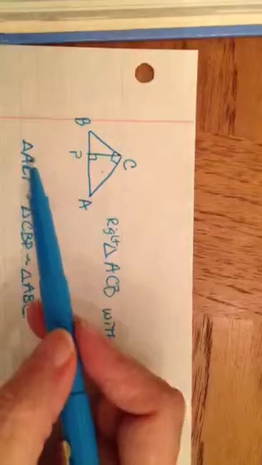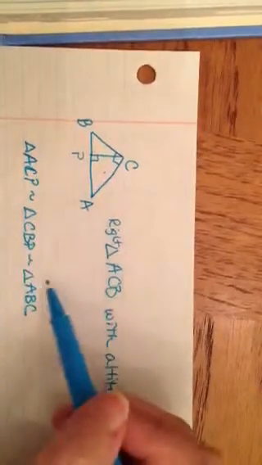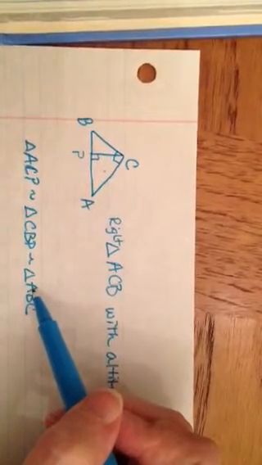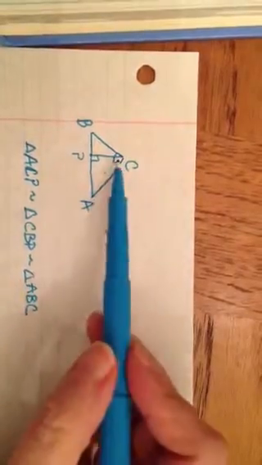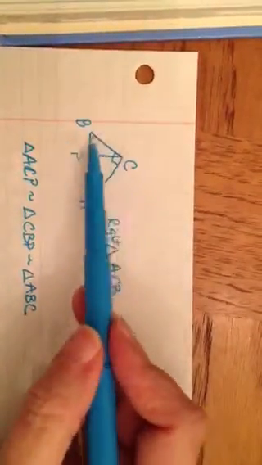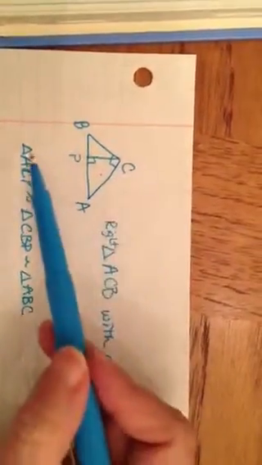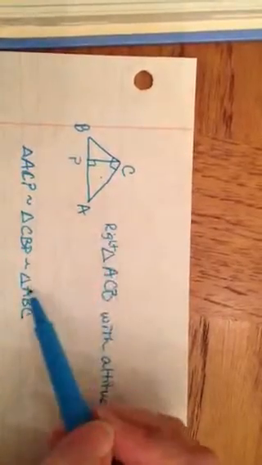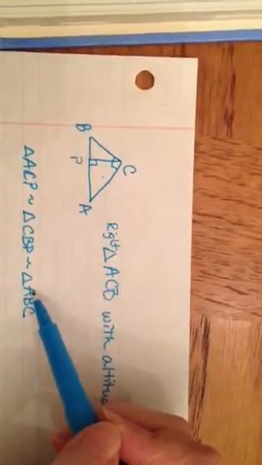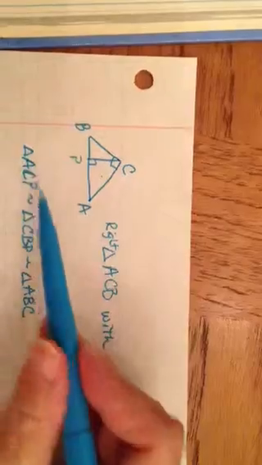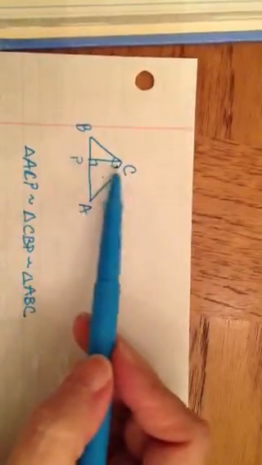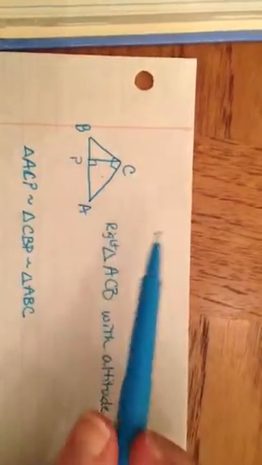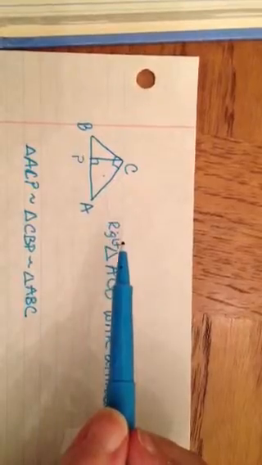And that A is similar to A when we're talking about the big triangle. If I'm talking about this little triangle to the big triangle, the A and the A stay together because they're congruent. And P and C are congruent because they're both right angles, so that's where that angle-angle similarity comes in.